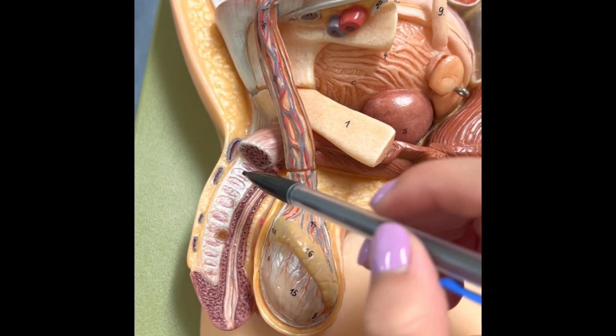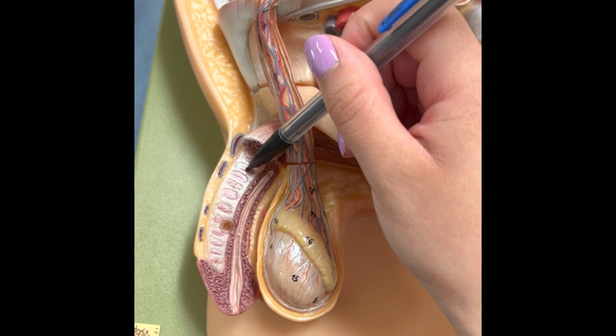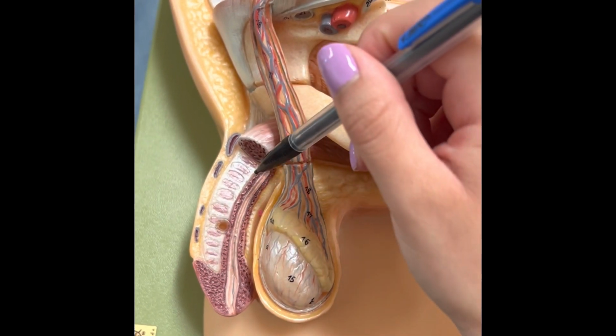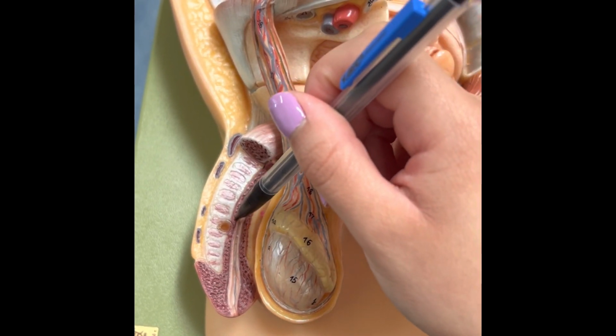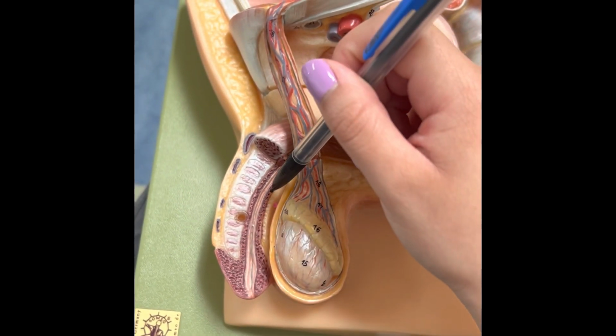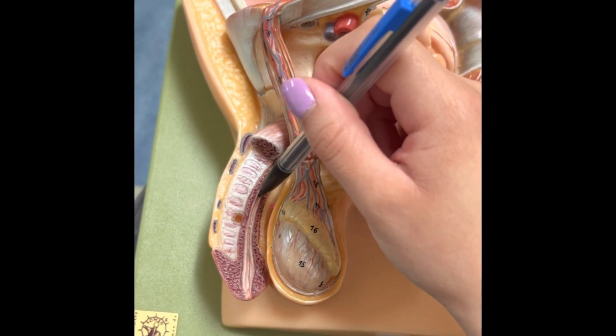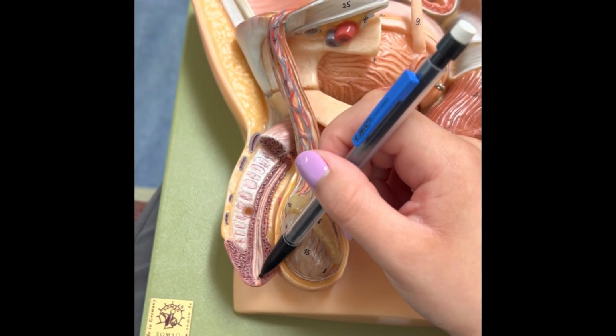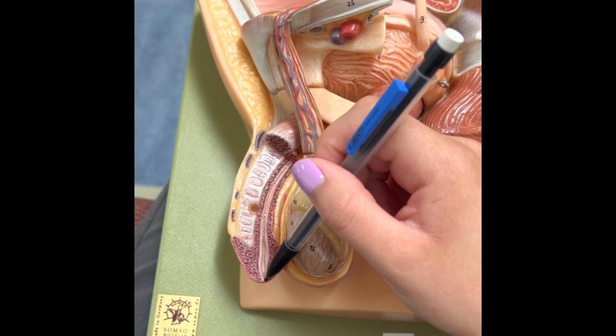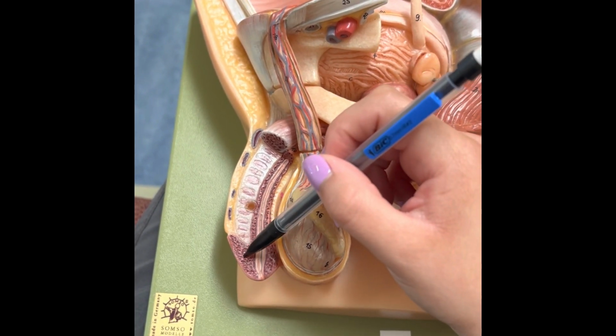And here we see corpora cavernosa. And then this is corpus spongiosum. And in between we see the urethra. And here we have the external urethral orifice. And this is glans penis.